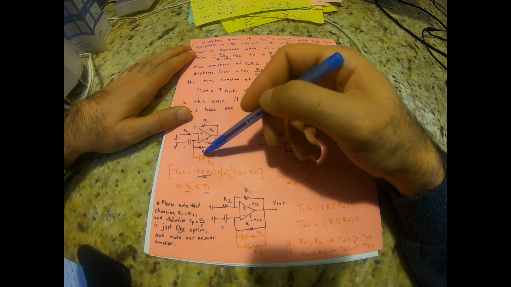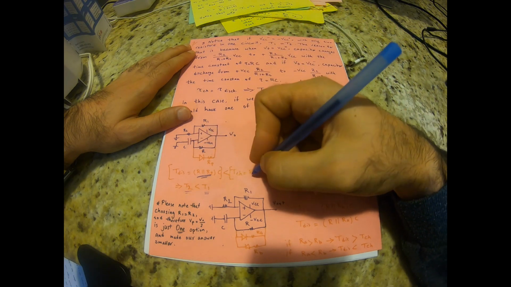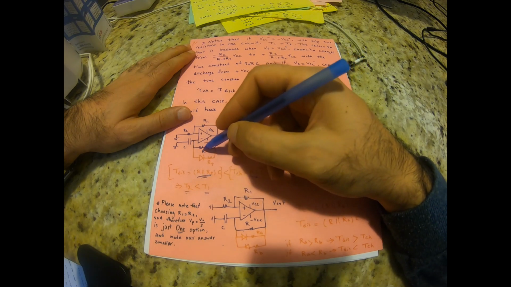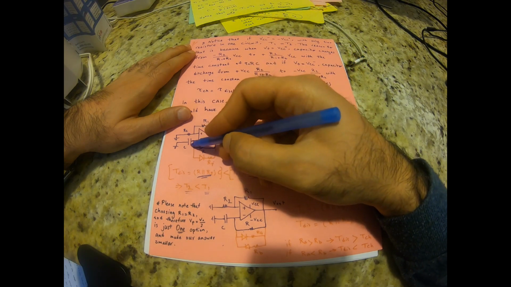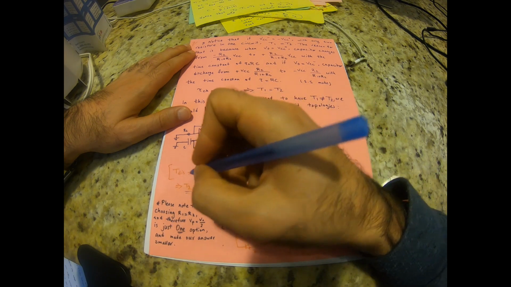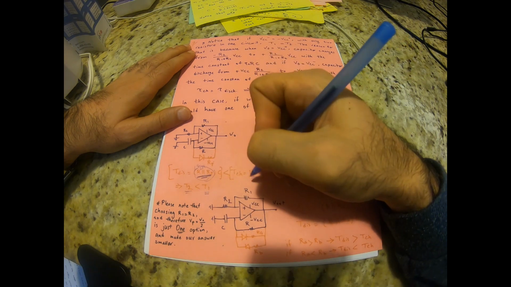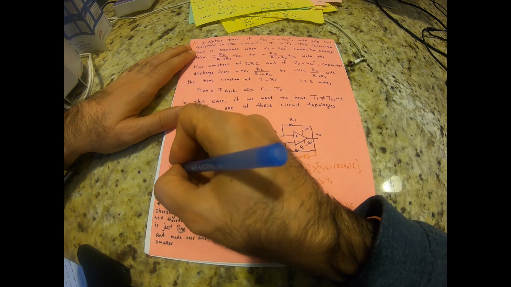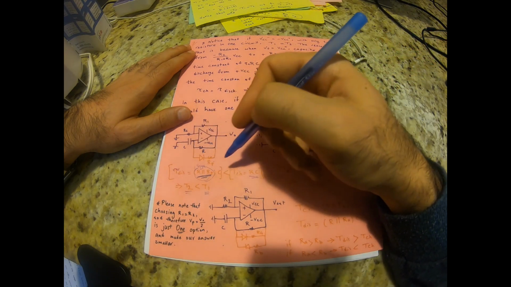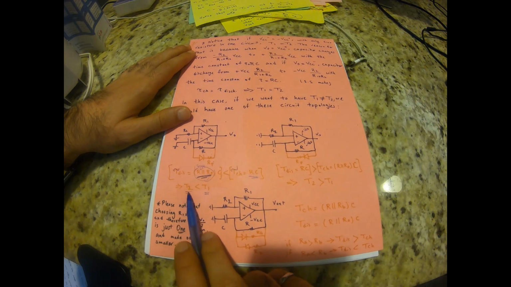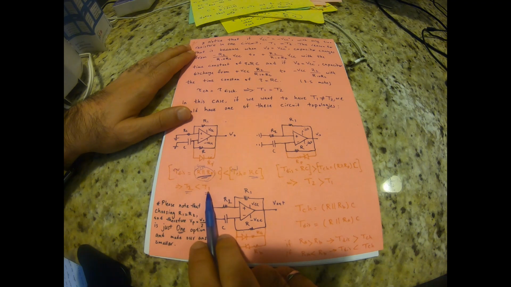So the time constant of charging is just RC. The time constant of discharging is R in parallel with RP, times C, right? And this is always going to be smaller than R and also smaller than RP. So in this case, the time constant of discharging is going to be smaller than the time constant of charging. And because of that, T2 is going to be less than T1.